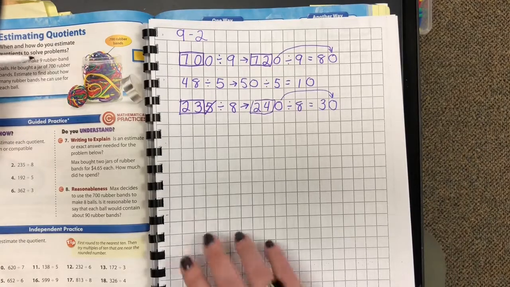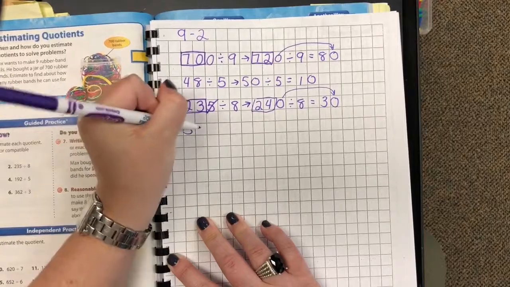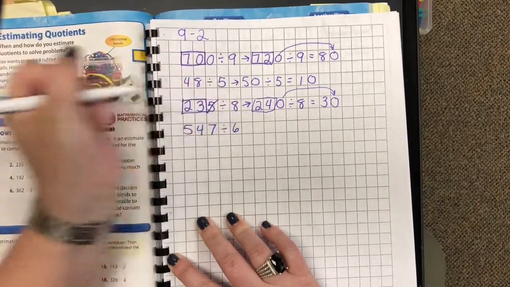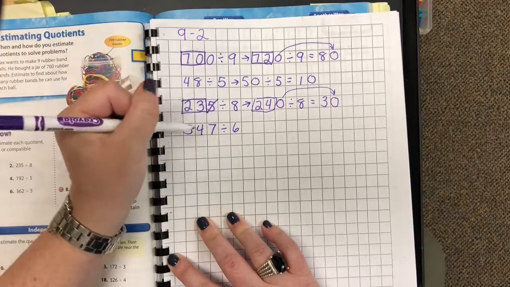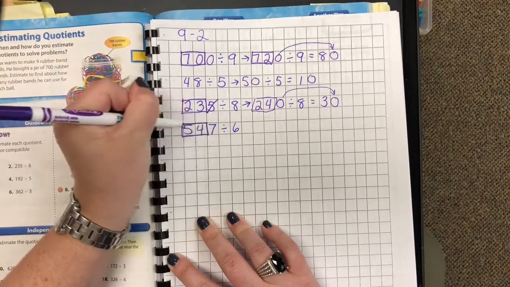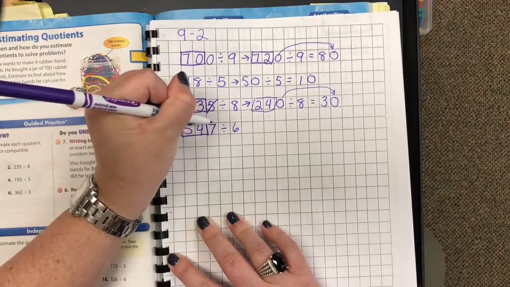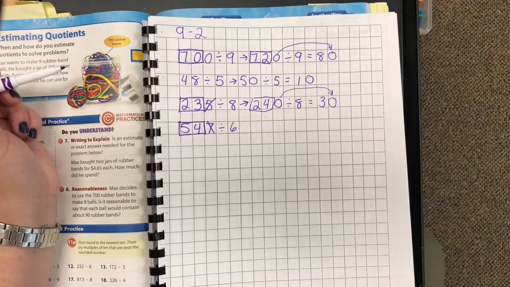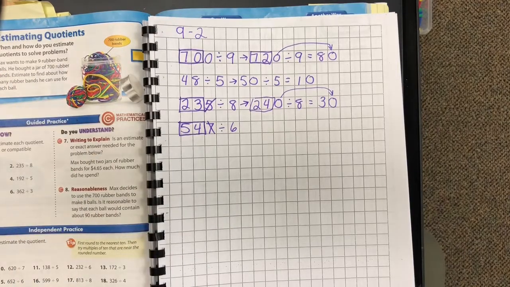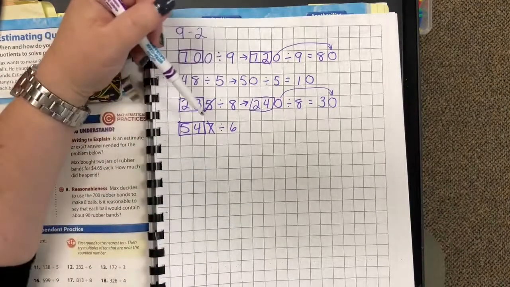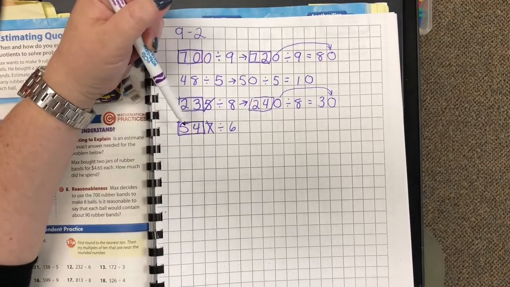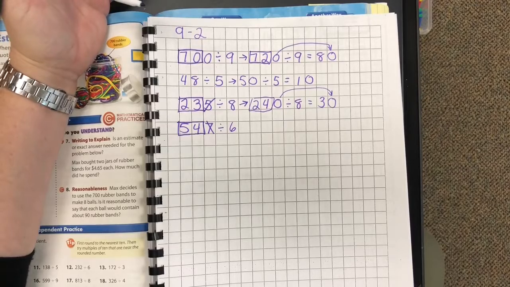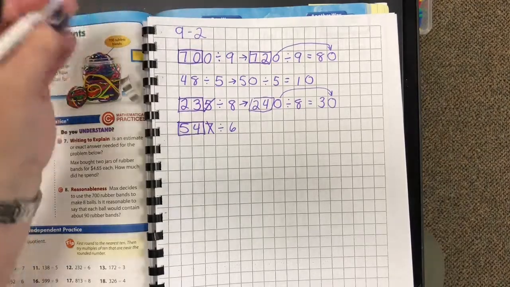Let's try another. 547 divided by 6. I'm going to box out what's important. That 54 is important. 7 is not. Cross it off. Can 6 go into 54? Yes. What times 6 is 54? 9. So I still have to rewrite this. This stays the same, but that 7 needs to go away. I don't want remainders right now. We're not getting into that.